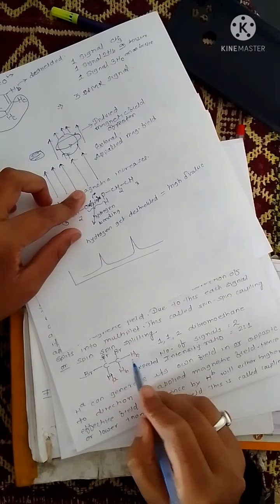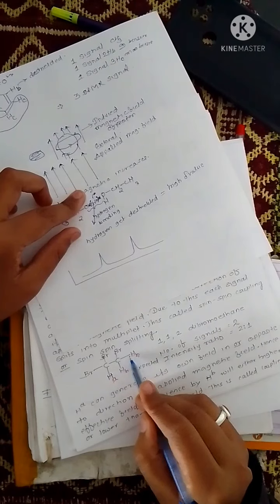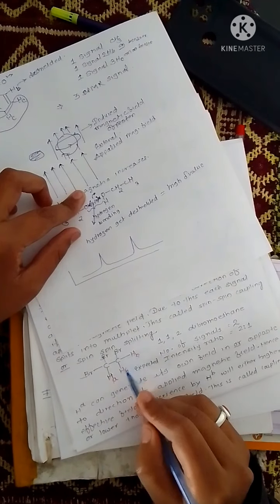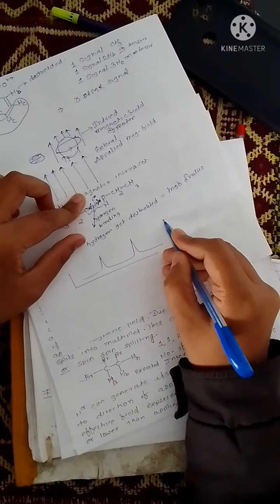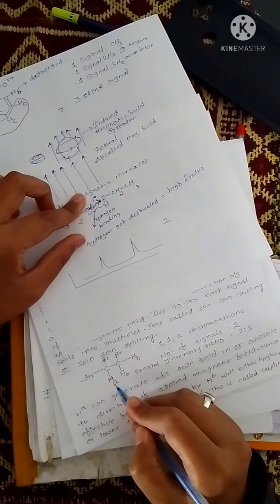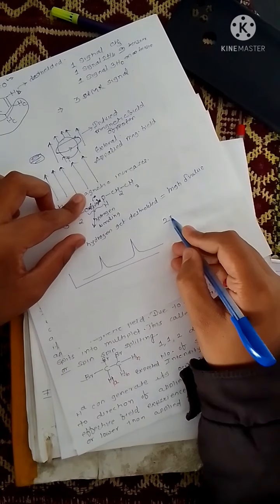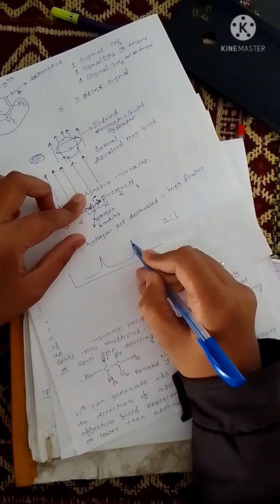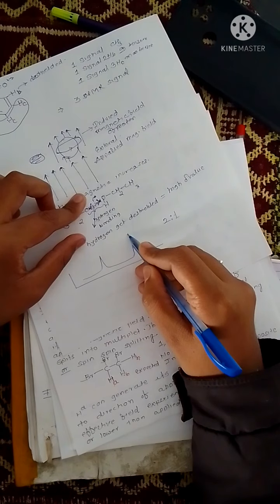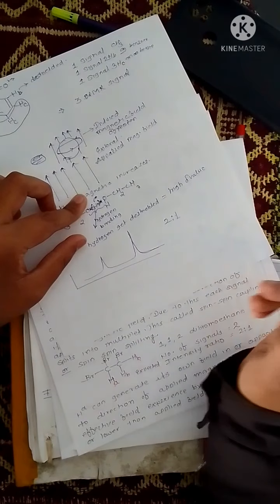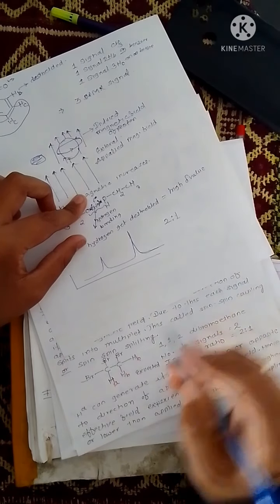And the intensity ratio is what? Since this carbon has 2 protons, that's why 2, and this carbon has 1 proton, that's why 1. So 2:1. One peak should be high and another peak should be low.